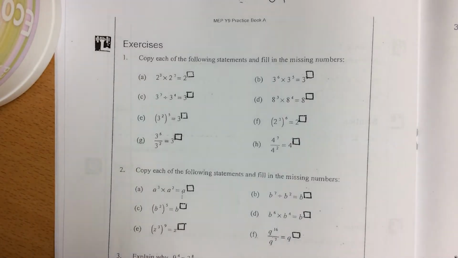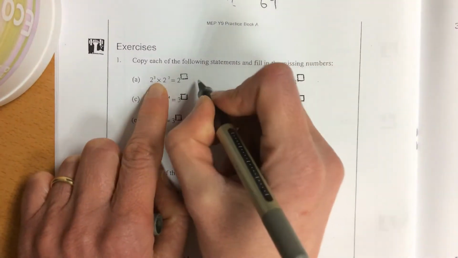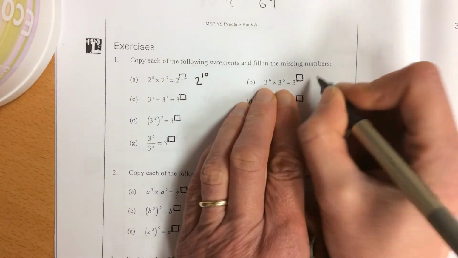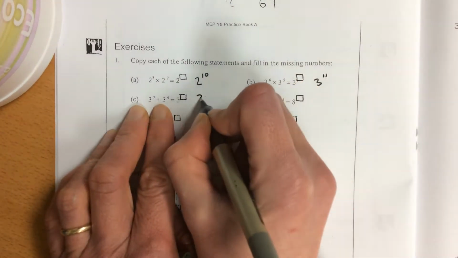Okay, so we're going to just have a wee chat through this, because I know it's quite complicated looking. Multiplying numbers, add the powers. So that's 2 to the 10. Multiplying numbers, you add the powers. So that's 3 to the 11. Dividing numbers, subtract the powers.